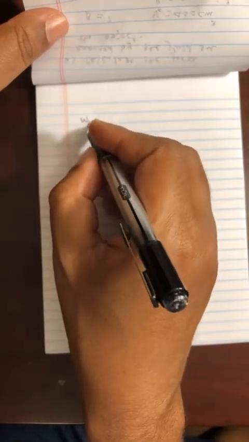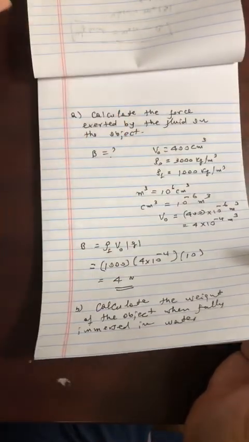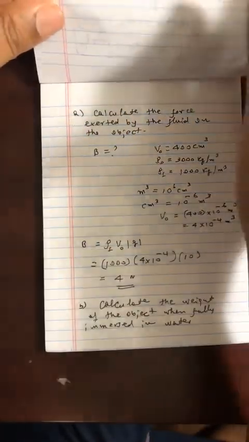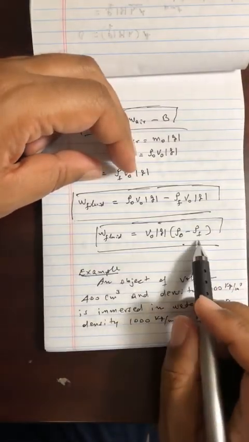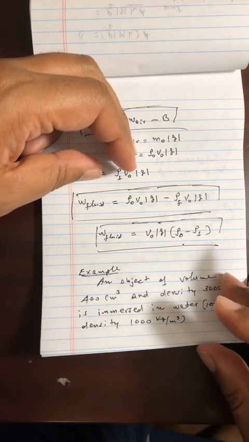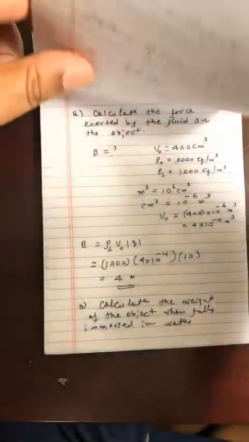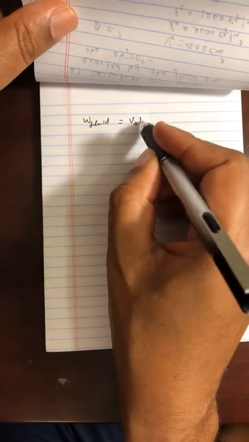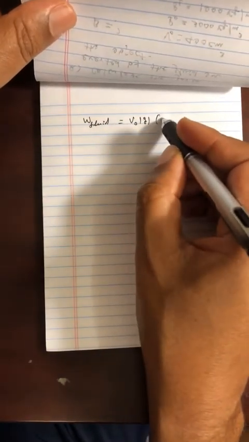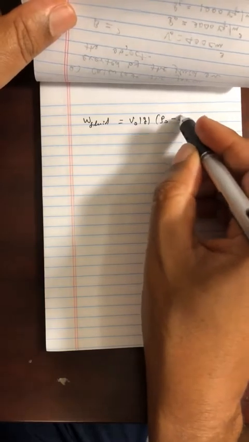So we're looking for the weight in a fluid. And we have obtained an expression for that over here. It is the difference between the densities times the volume of the object times gravity. So this one is V naught G times the difference between the densities.